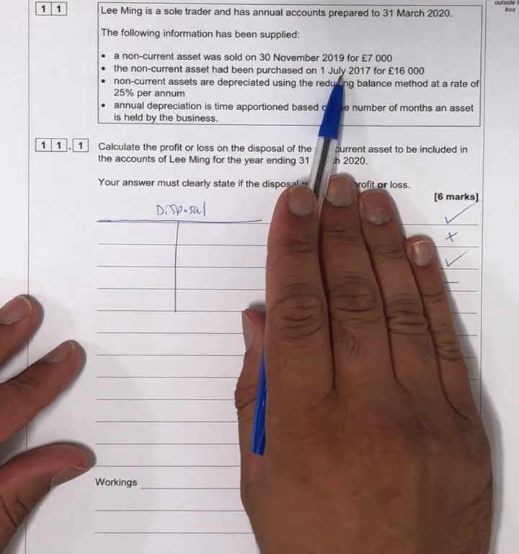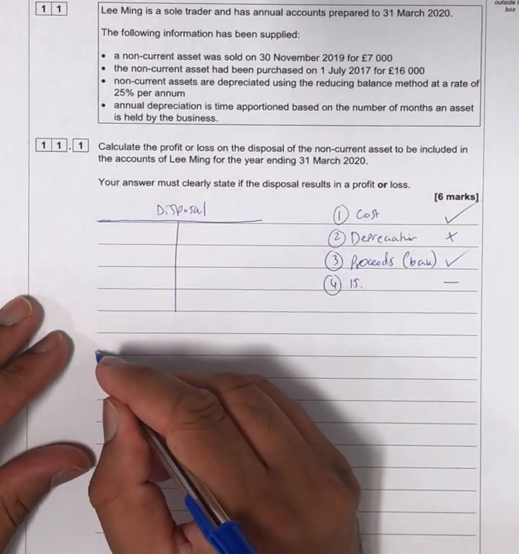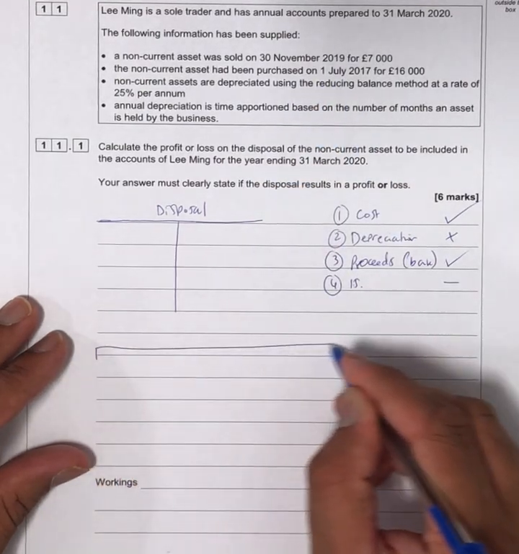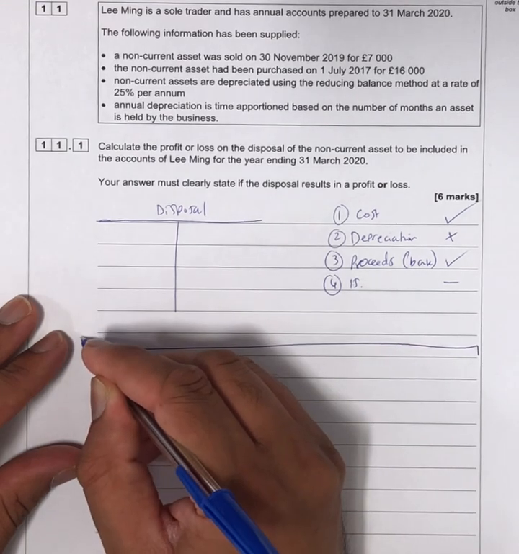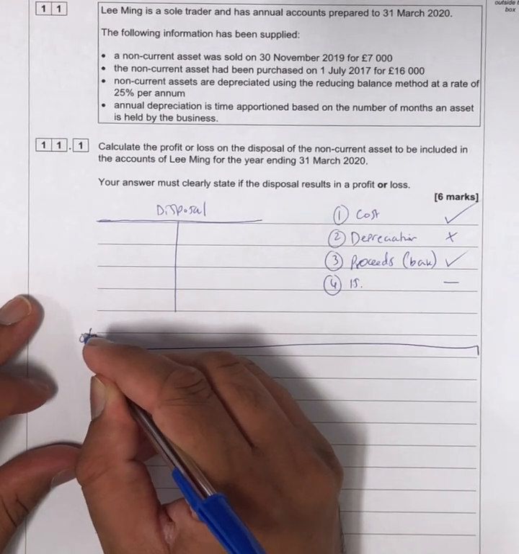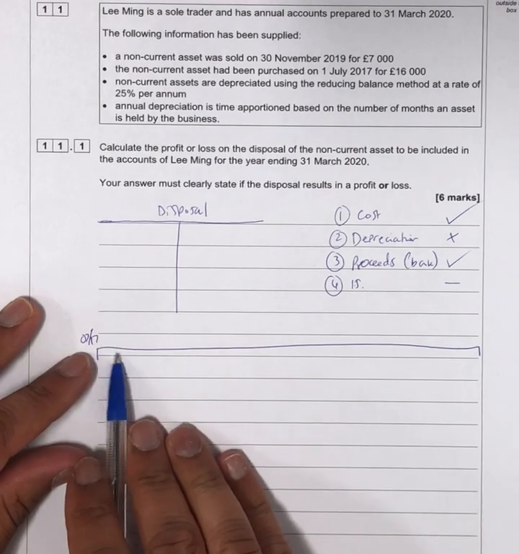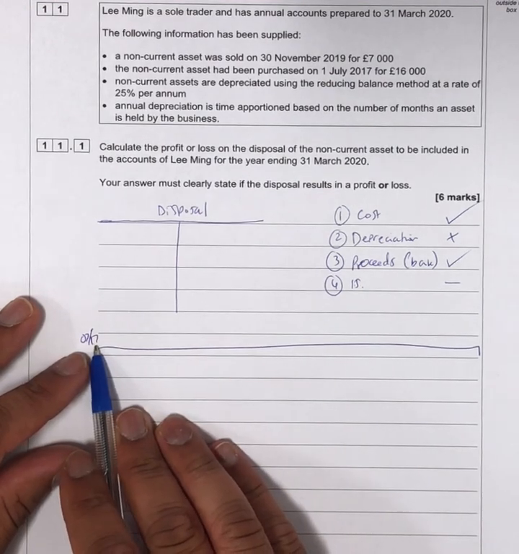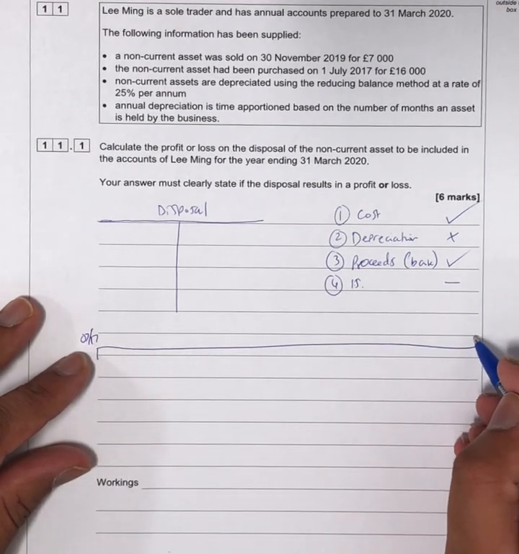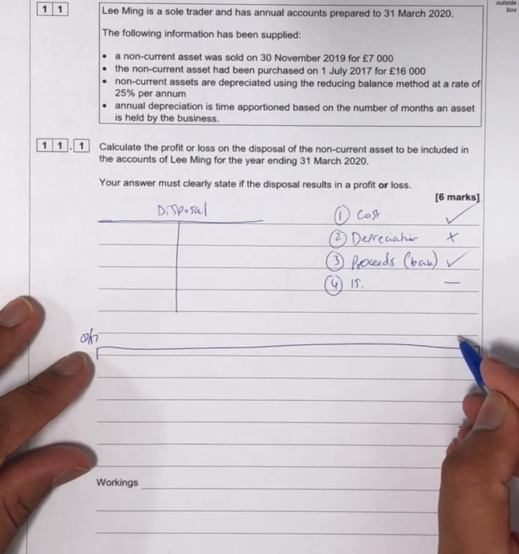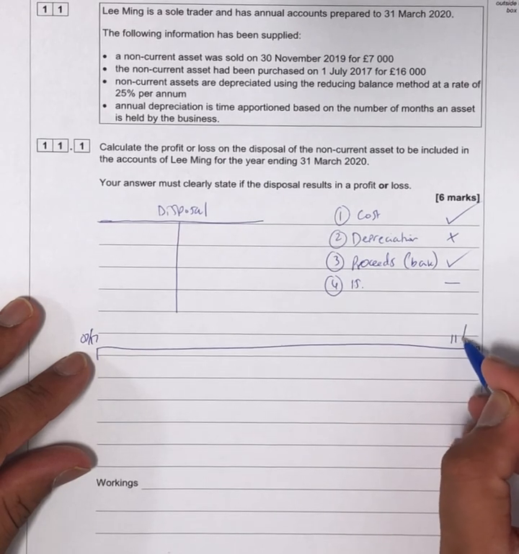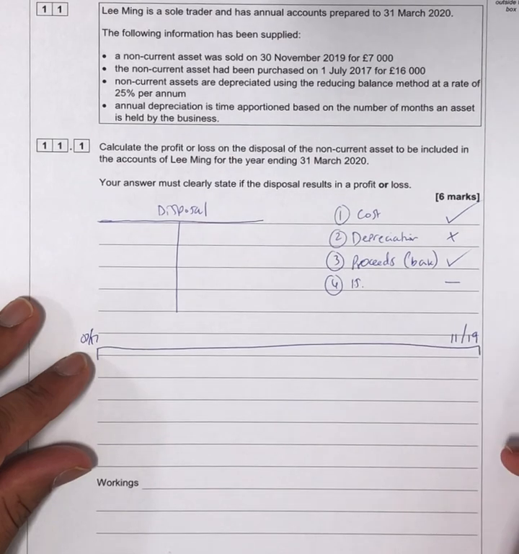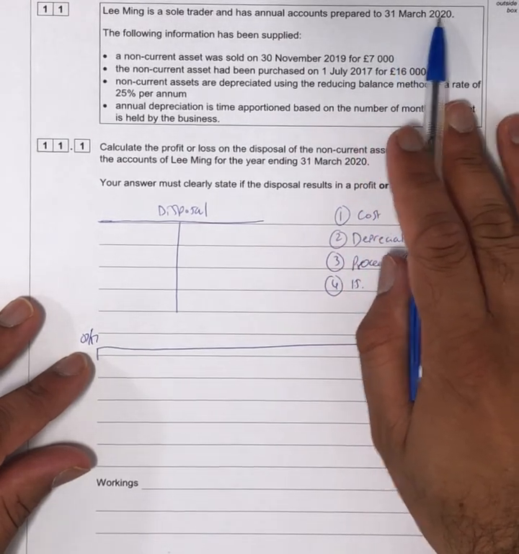It tells us we bought it in July 2017, that's 0717. That's when we bought it. We sold it in November, which is month 11, 2019. And our year end is always March of that year.